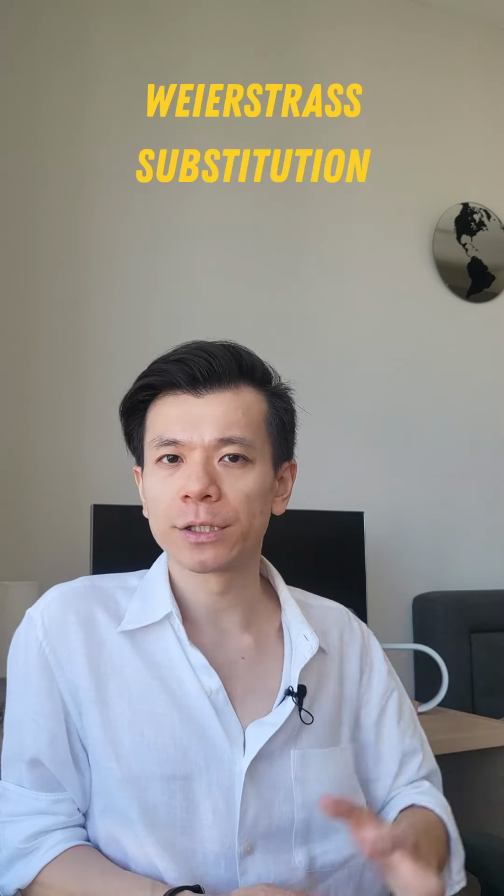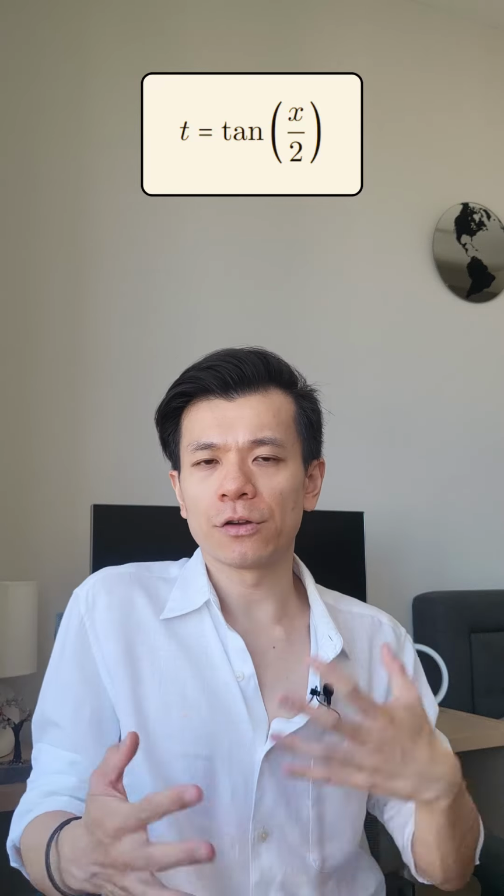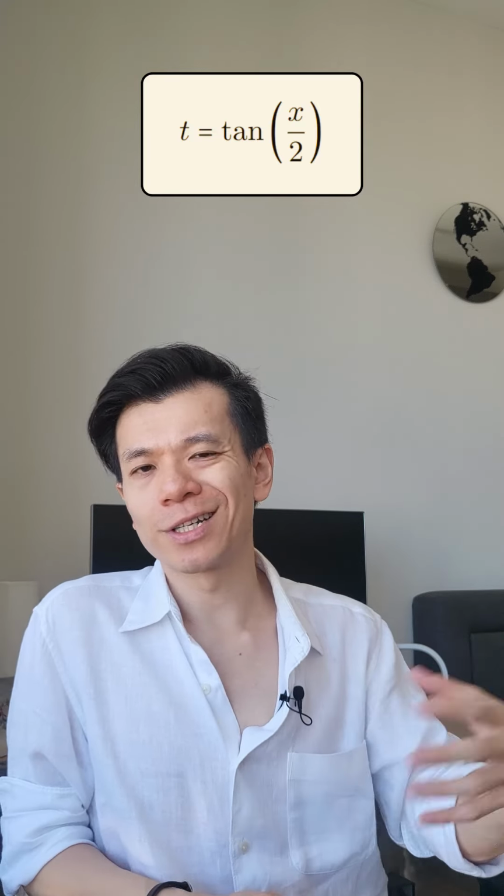Now, for my more advanced students out there, we could have also used the Weierstrass substitution or the tangent half angle substitution. This substitution here, t equals tangent of x over 2. I'll let y'all try this out on your own, but if you do so, you're going to get a different expression for the antiderivative, but it's still equivalent to our original antiderivative of tangent x minus secant x plus C.